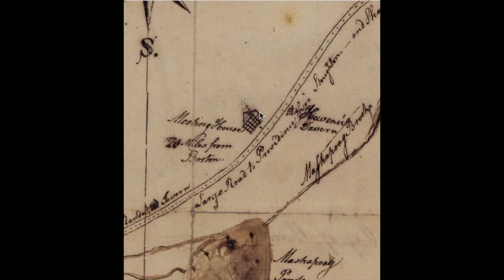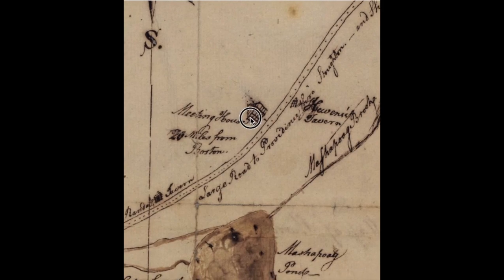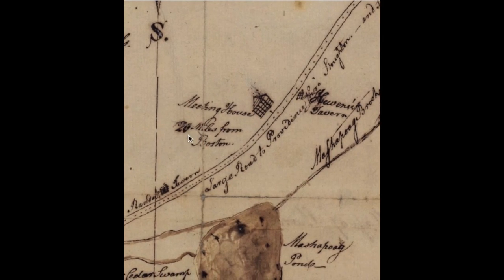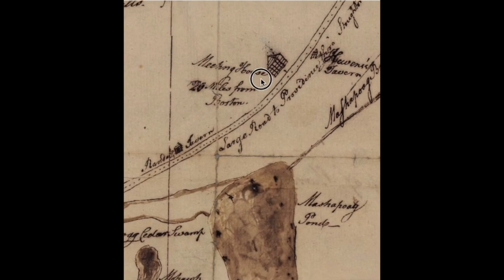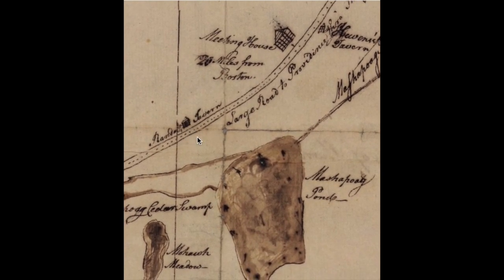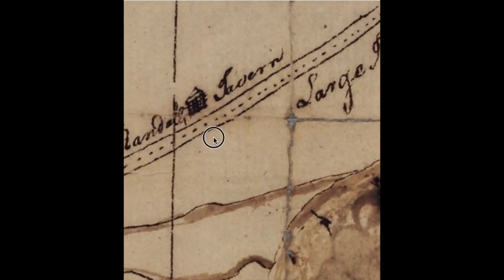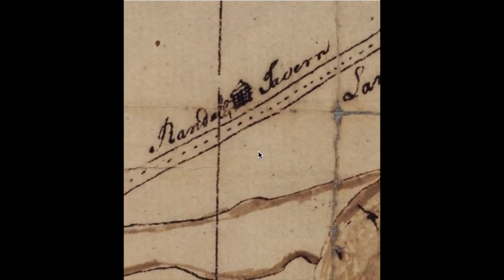Around that time, in the mid 18th century, Sharon had about 1,200 residents, and in 1737 a first meeting house on this location was built. So that would be right here. Next to it, I can see a sign, 20 miles from Boston. Down south here, somewhere where East Foxborough is, was Randall Tavern, a famous tavern at that time, very popular.